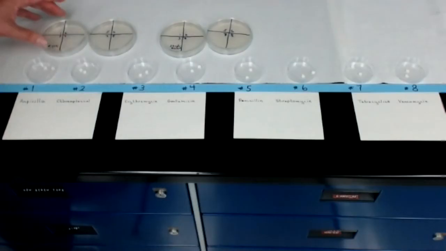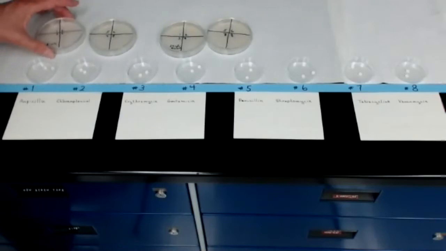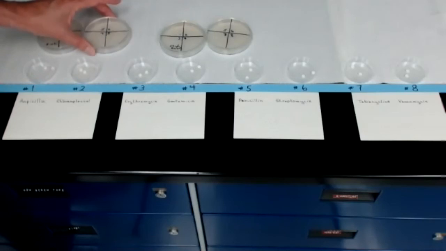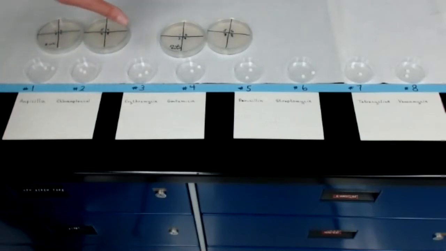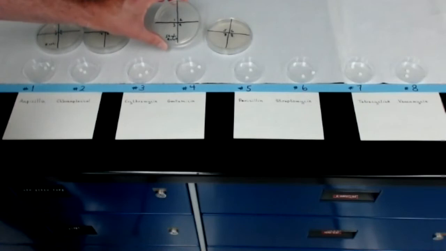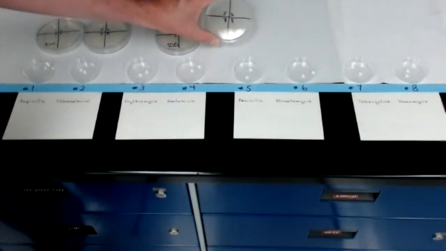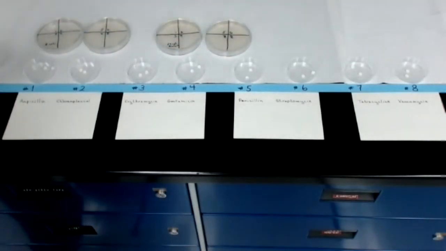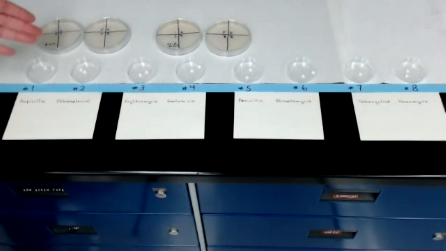I've already gone ahead and divided each of the plates into quadrants, and I've labeled the 2 E. coli plates 1, 2, 3, 4, the second plate 5, 6, 7, 8. The 2 plates of Staph aureus, I labeled the first plate 1, 2, 3, 4, second plate 5, 6, 7, 8. Obviously, the numbers assigned to each quadrant are meant to correspond to the number of the antibiotic that will be placed within that quadrant.